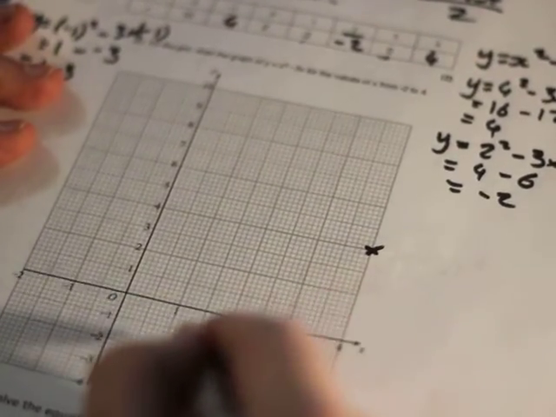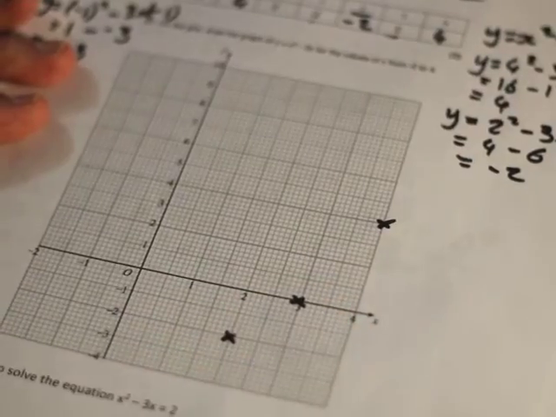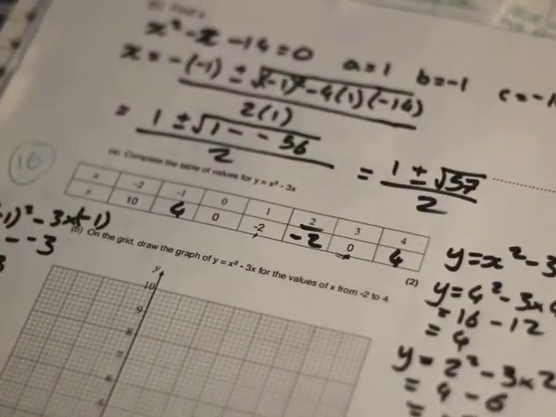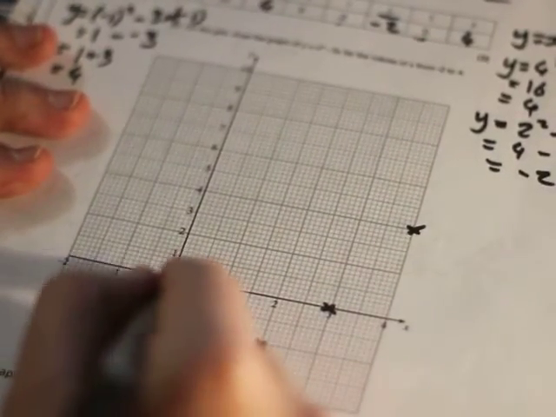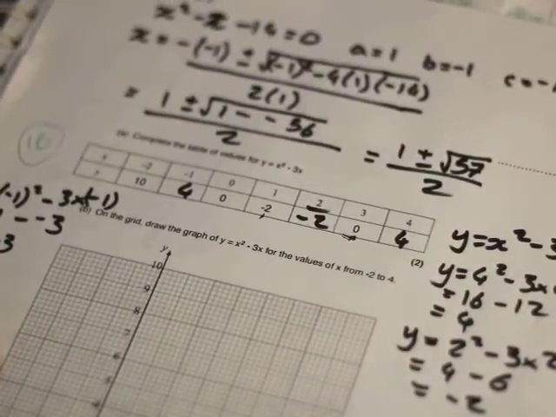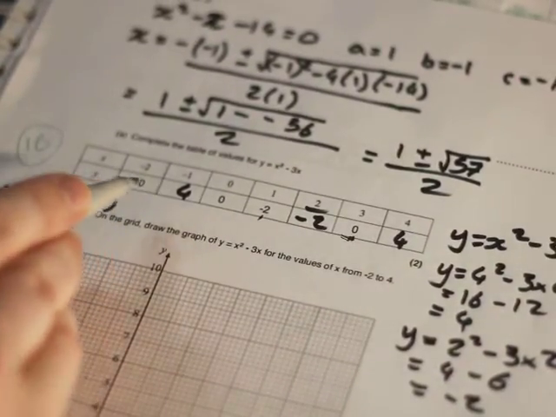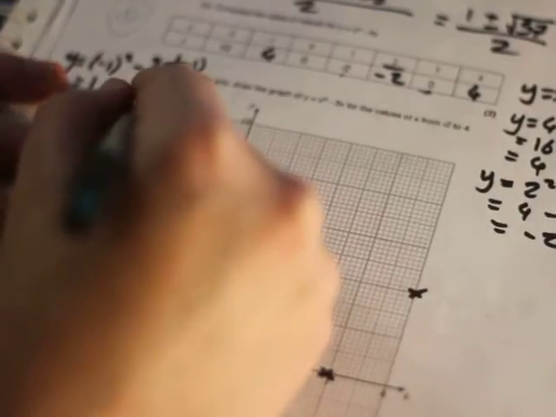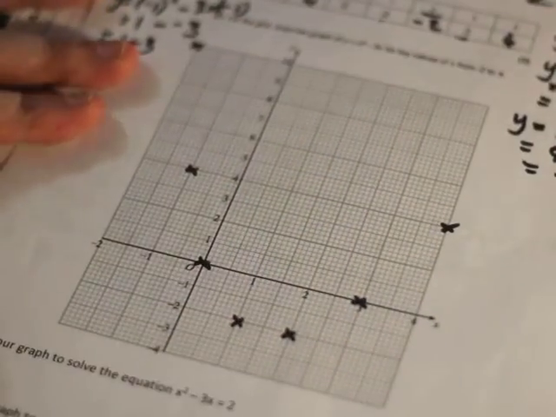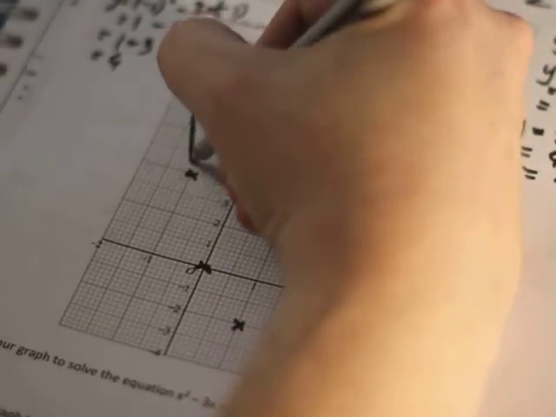Now 1, negative 2 and 0, 0. Negative 1, 4 and negative 2, 10. And we should see a nice little curve like that. So draw a smooth curve through that.